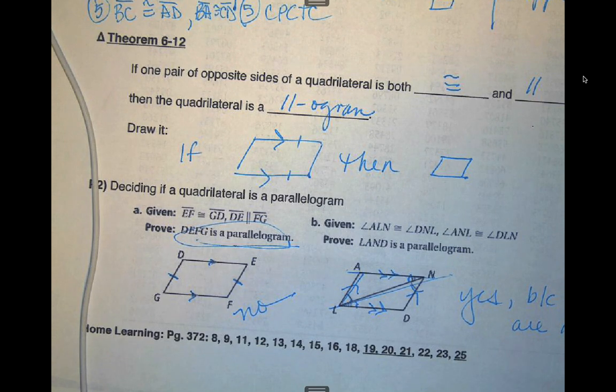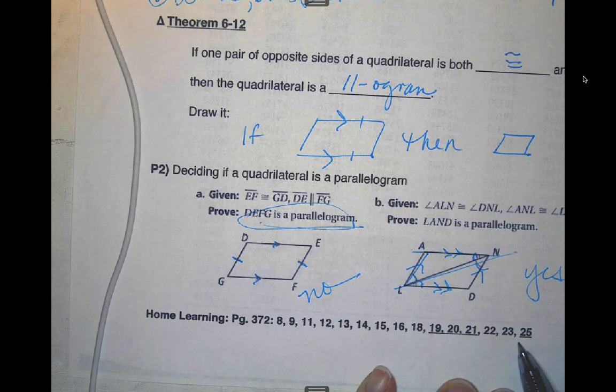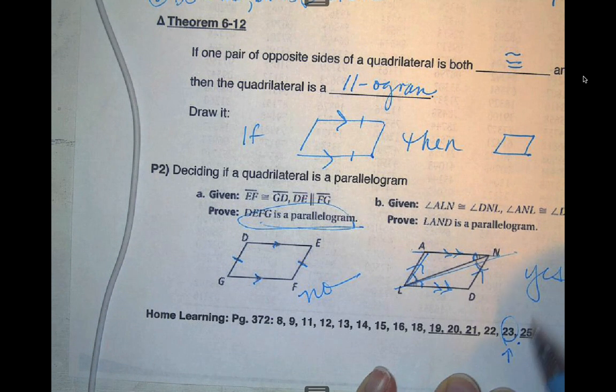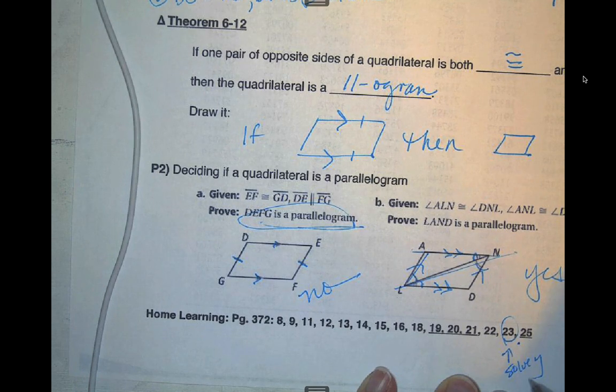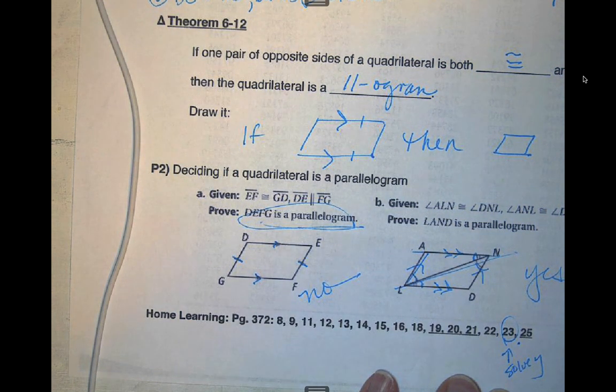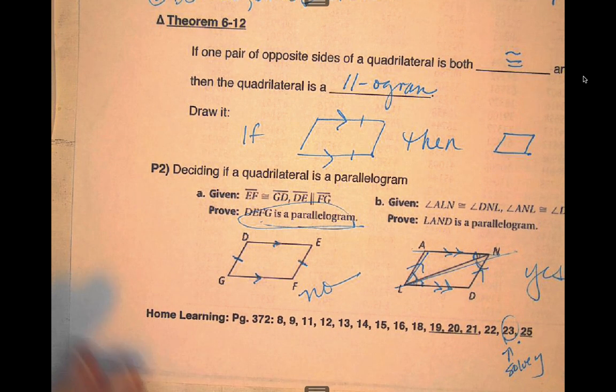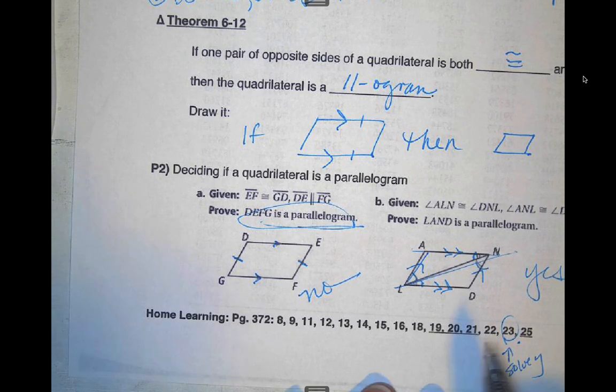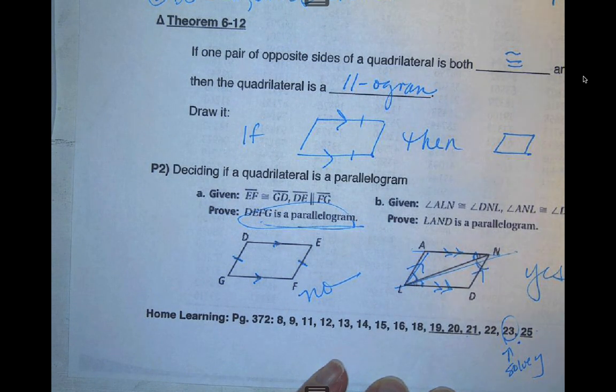I'm just looking at these problems. This one, if you solve y first, it should be pretty easy. I think that you should be okay with these ones. So I'm not going to do any of these ones.